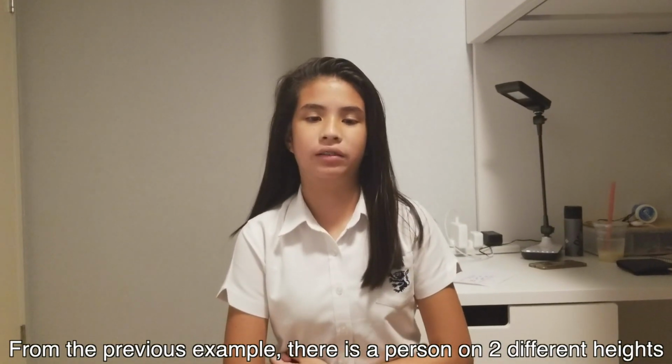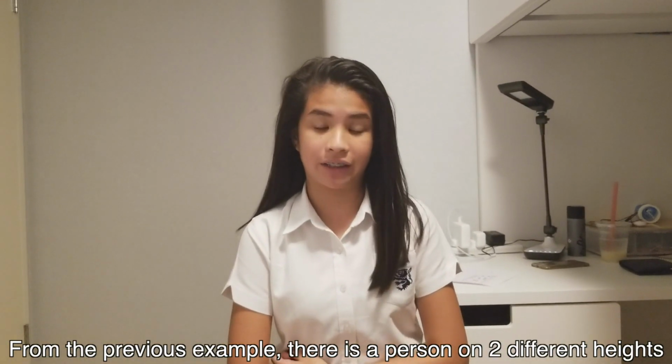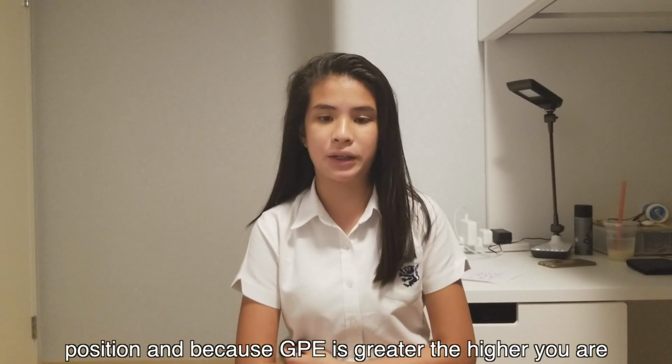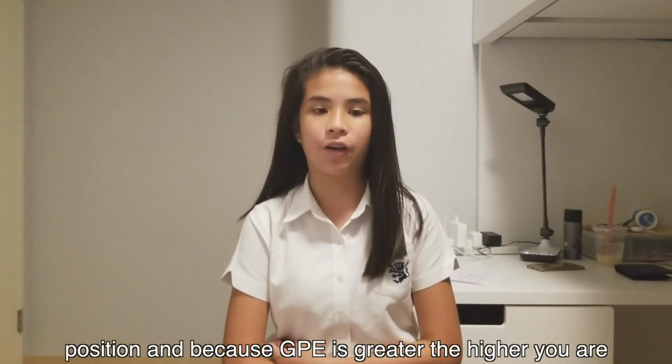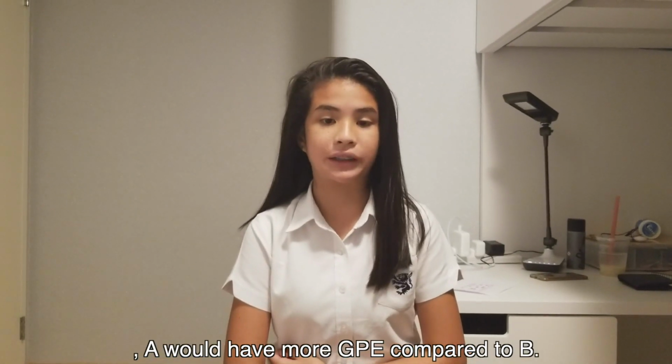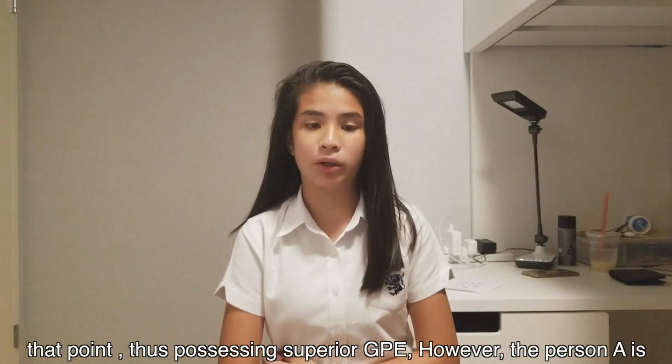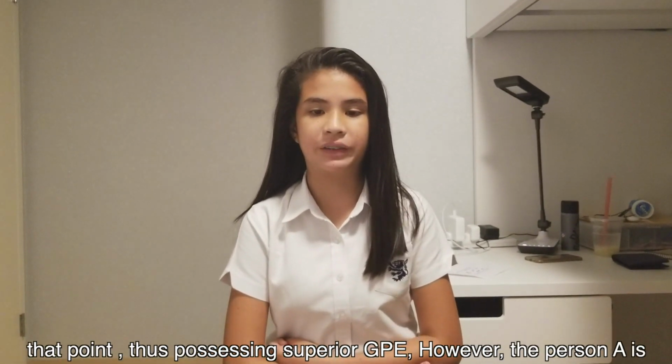From the example above, there is a person standing on 2 different heights. Because GPE is the energy an object has because of its position, and because GPE is greater the higher you go, A would have more GPE compared to B. The reason is, A has done more work against gravity to reach that point, thus possessing the superior GPE.